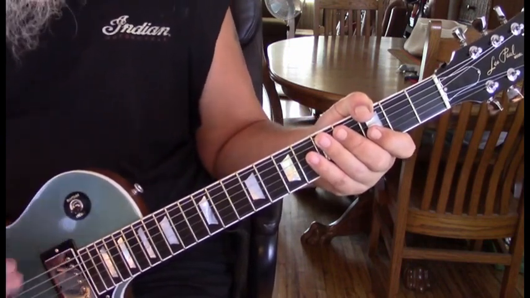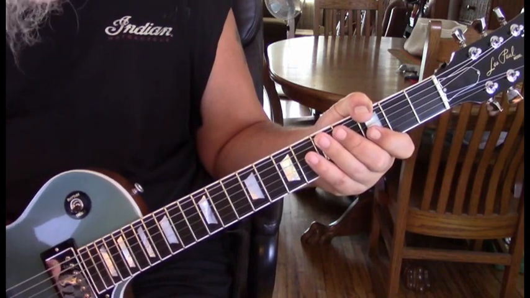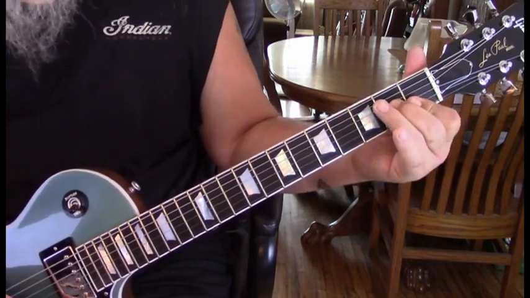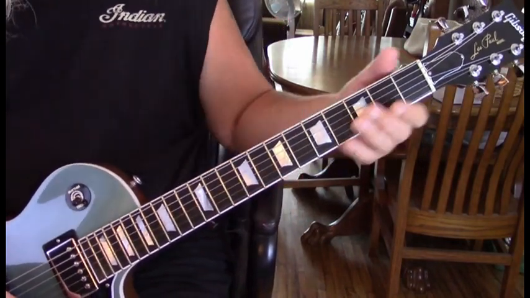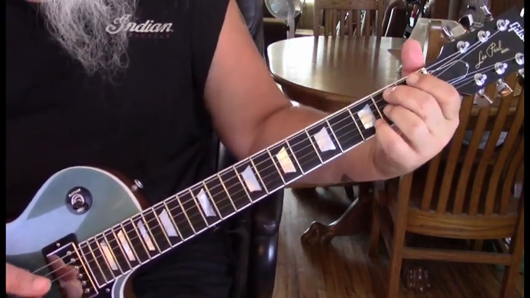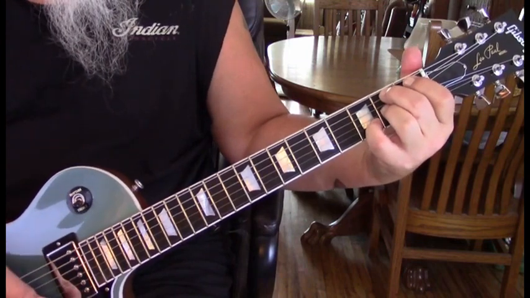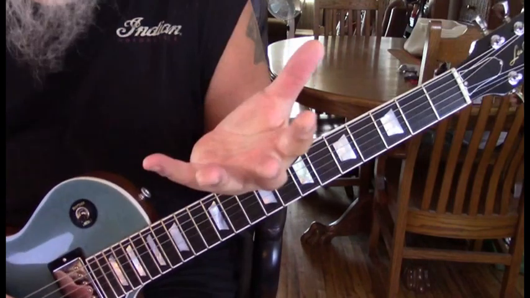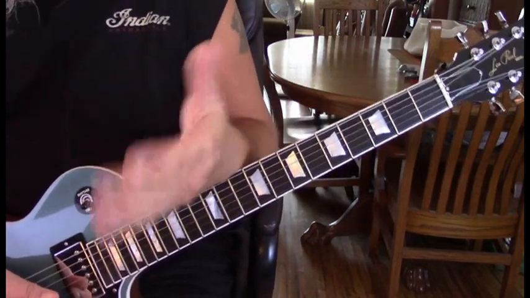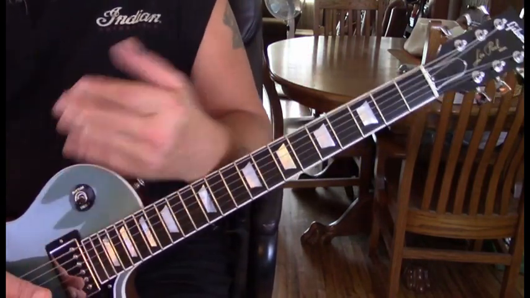The compression really helps, especially with some of the chording he does and these triads, so they're not so overpowering with the notes, especially when you get into these chords. They can really ring out too much and overpower it, so the compression really helps with that.